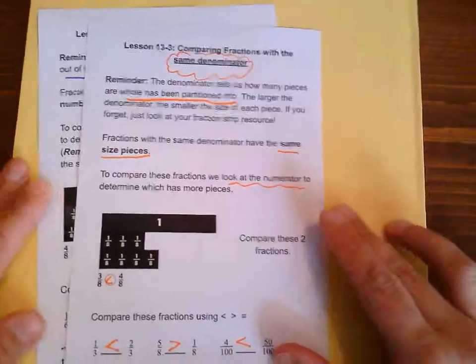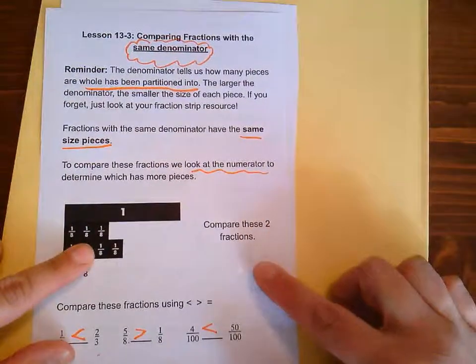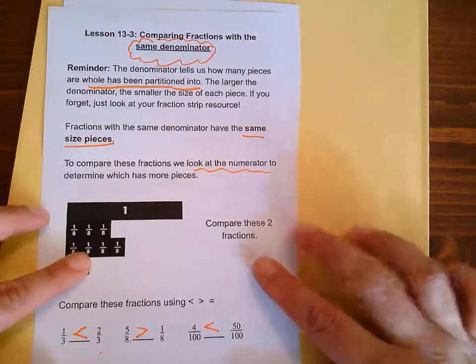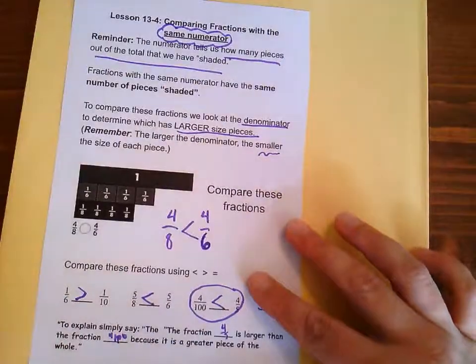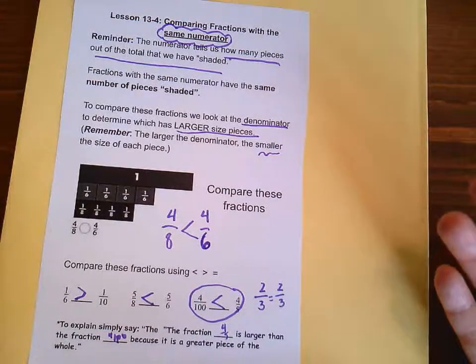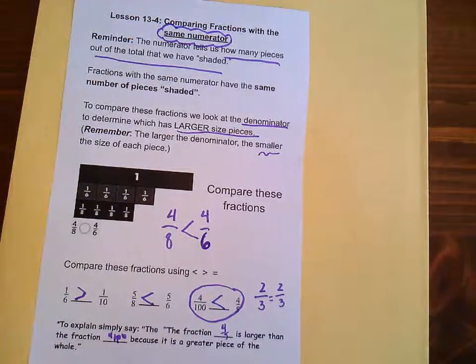So in 13.3, we are comparing fractions. We are saying which one was bigger by looking at fractions that had the same denominator. Then in 13.4, we are figuring out what fraction was bigger by looking at fractions that had the same numerator.